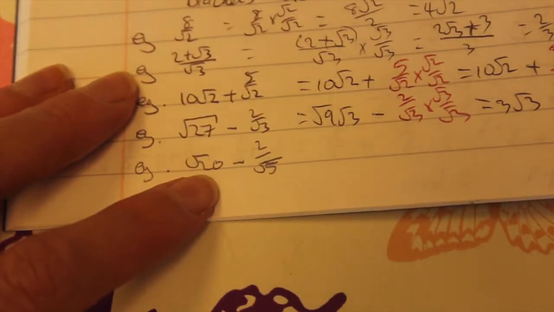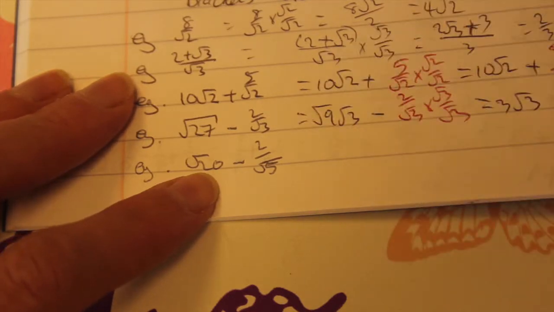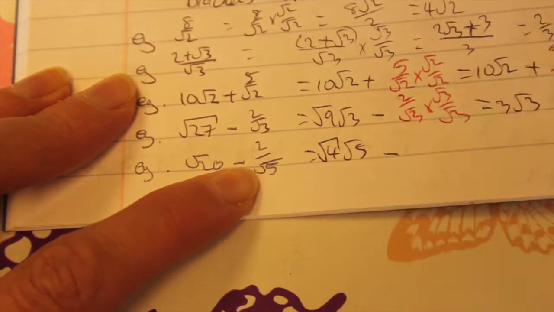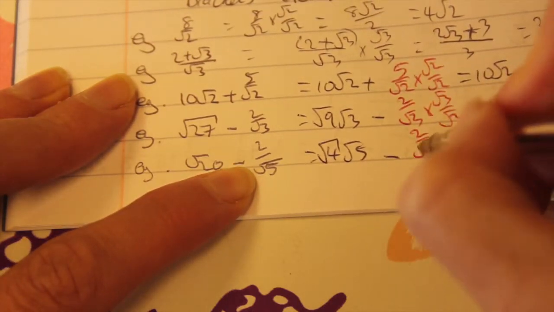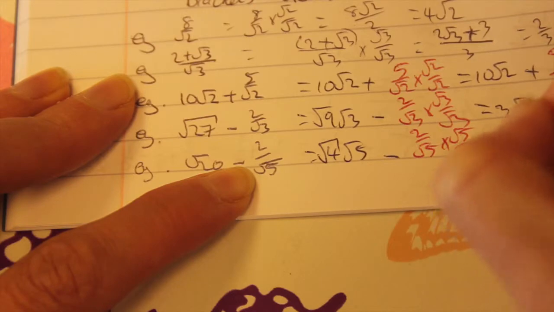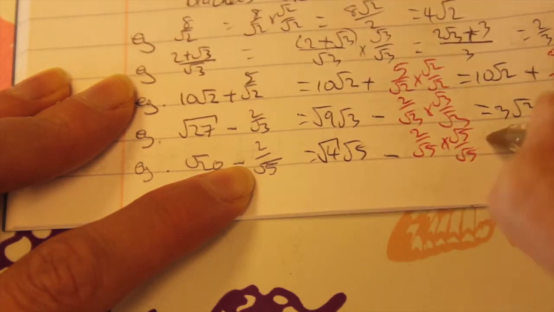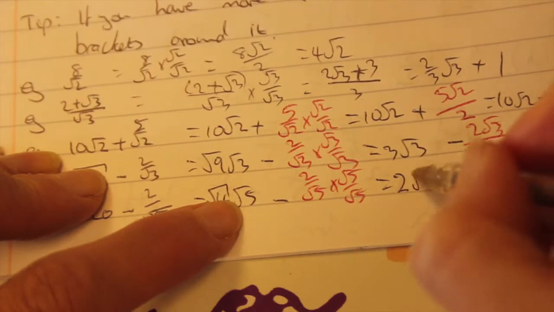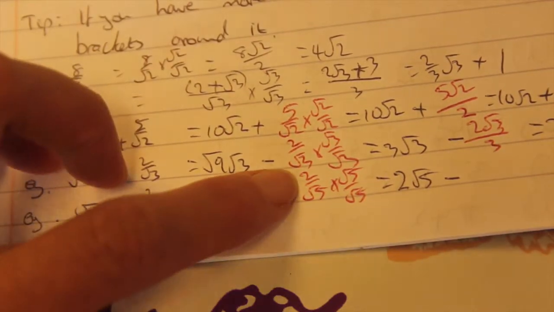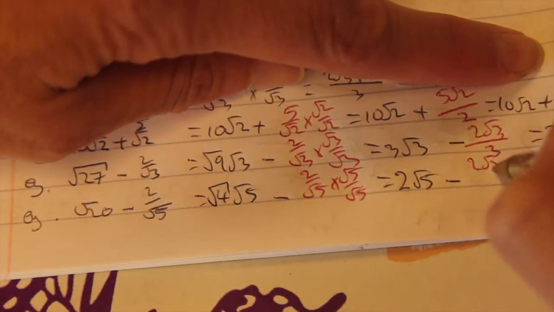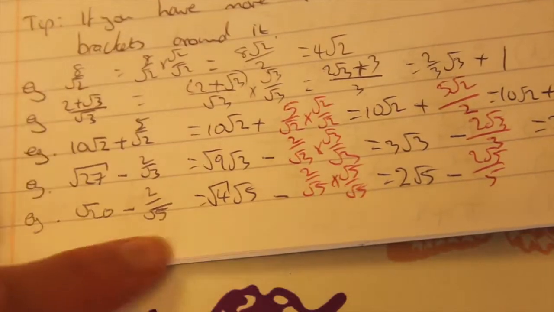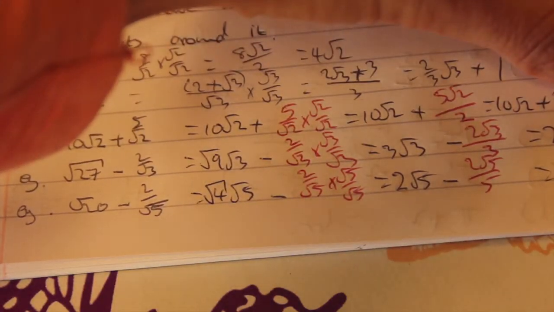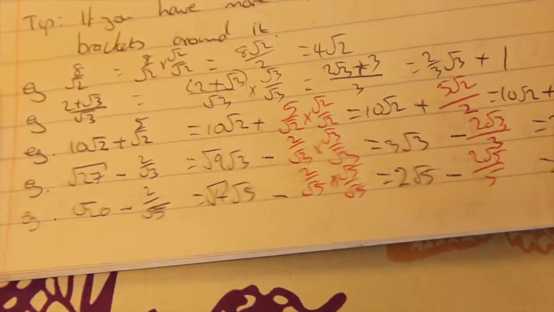And this one down here is very similar to the one above it. The first number breaks down into a 4 and a 5. The second bit needs the surd fixed on the bottom line. So you multiply it by root 5. The first number becomes 2 and then a root 5. The second one tidies up into 2 root 5 over 5. So what you have here is you've got 2, take away 2/5, giving you 1 3/5 root 5.